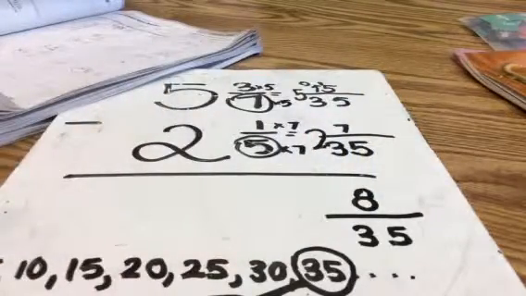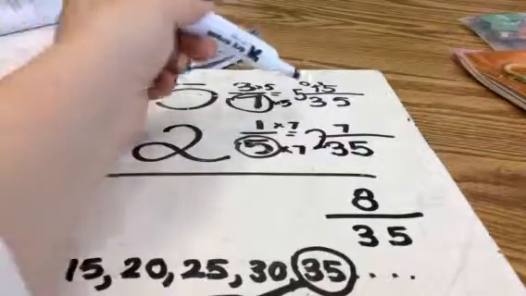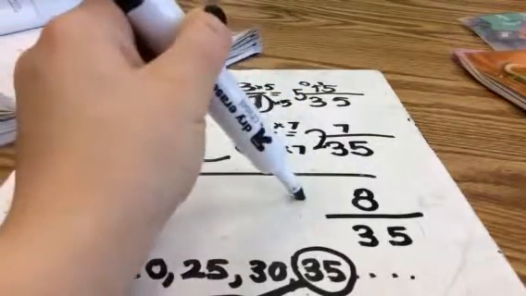And then I take a look at my whole numbers. 5 minus 2 will give me 3.